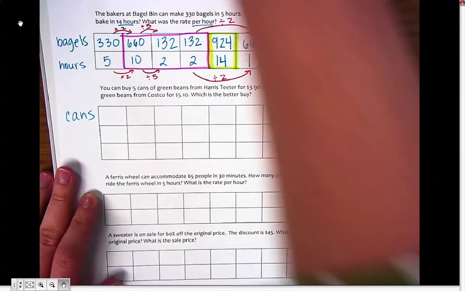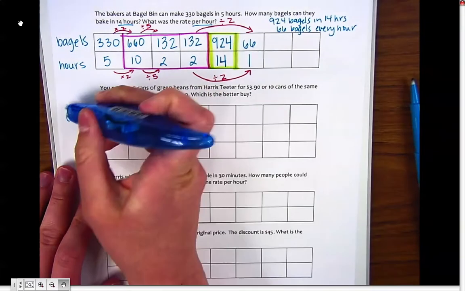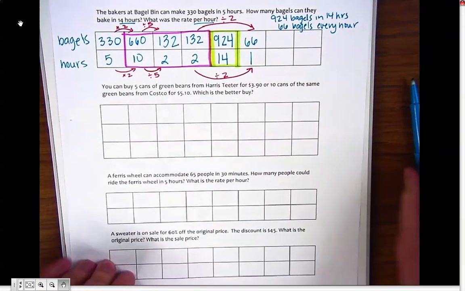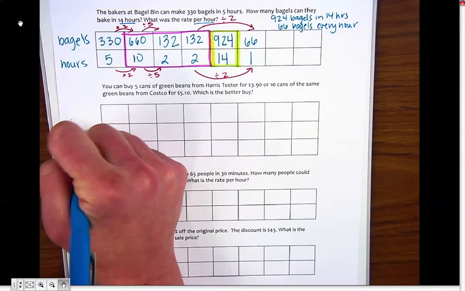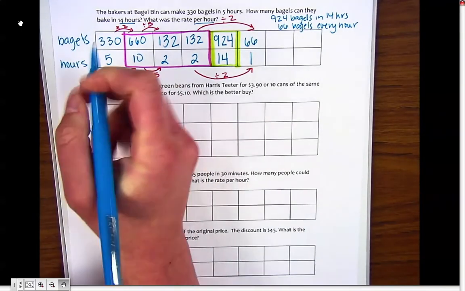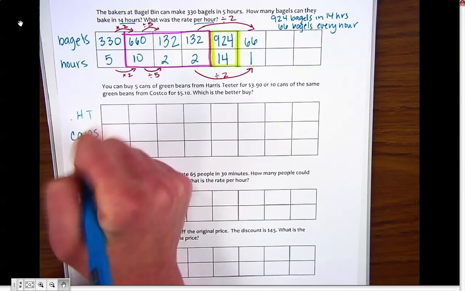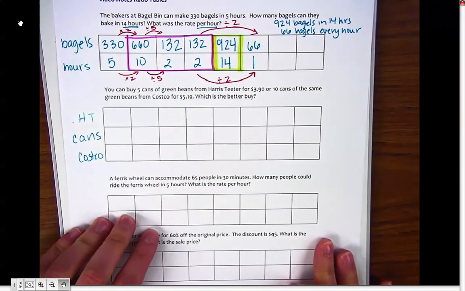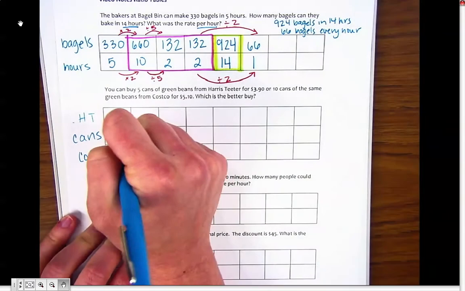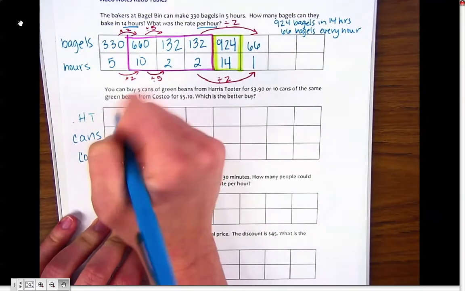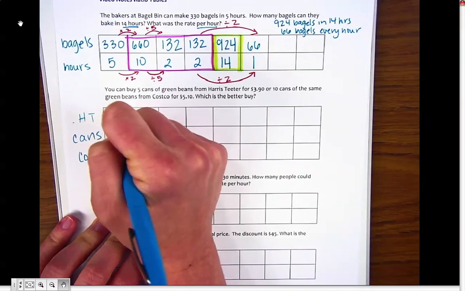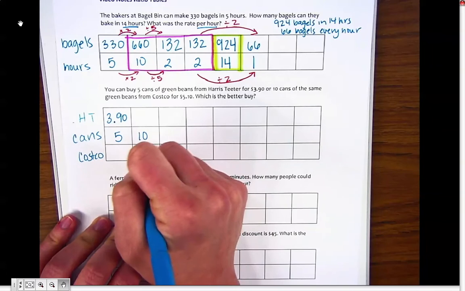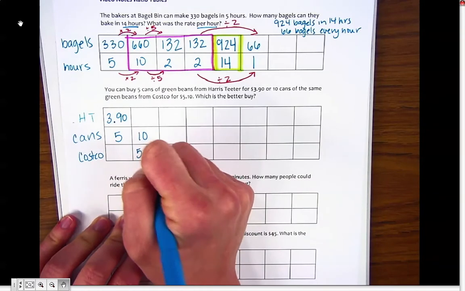Actually, you know what? I think I'm going to put cans in the middle and separate out the two stores. So we'll go cans in the middle, and we'll put Harris Teeter on top and Costco on the bottom. So I know that 5 cans at Harris Teeter are going to cost $3.90, and 10 cans at Costco is going to cost $5.10.